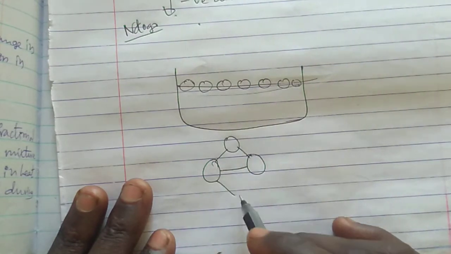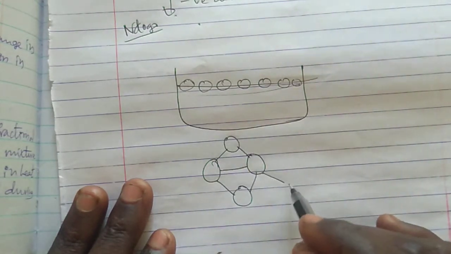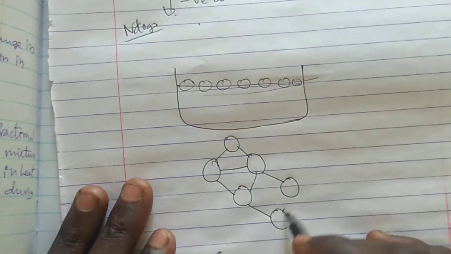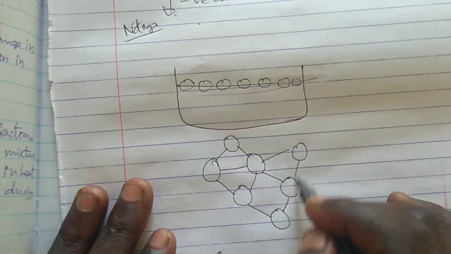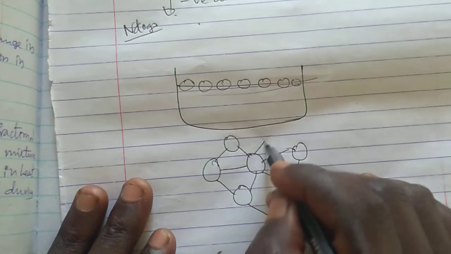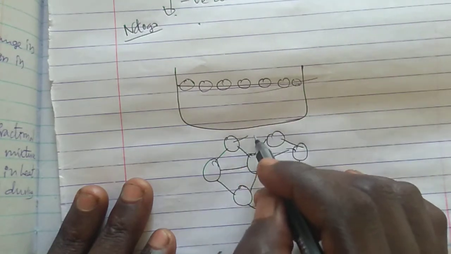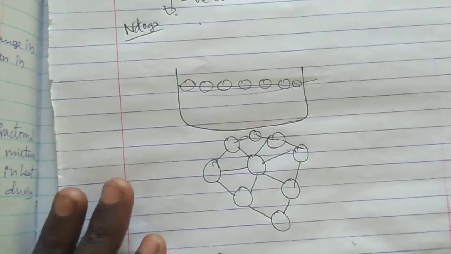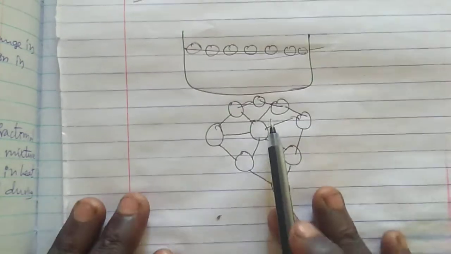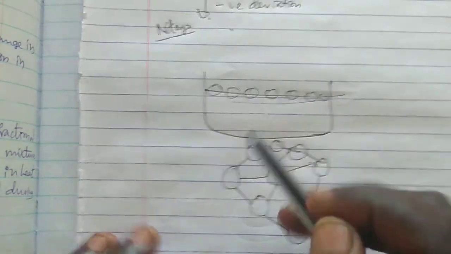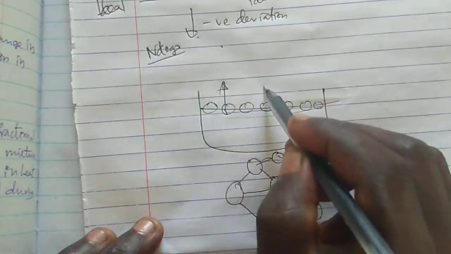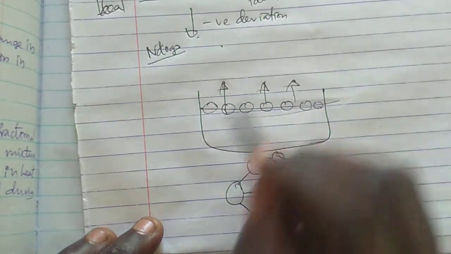This force of attraction between the molecules of the solvent, we call the intermolecular force of attraction, that means the forces of attraction between the molecules. So the amount of vapor which will be formed above the solution will depend on the extent of escape of these molecules into the vapor phase.